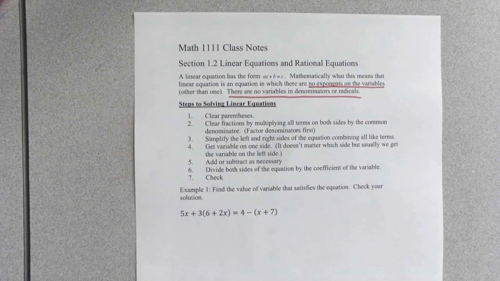If you need help with factoring, you can try, depending on what the COVID situation turns out to be, you can come to my office. In Folio, I will have some videos posted about factoring, but that's a skill that somehow we'll have to try to recapture for you. So, step 2, clear fractions by multiplying all terms of both sides by the common denominator.